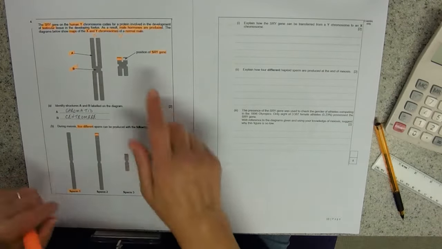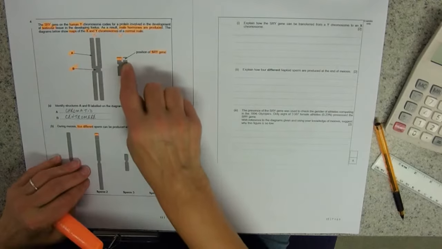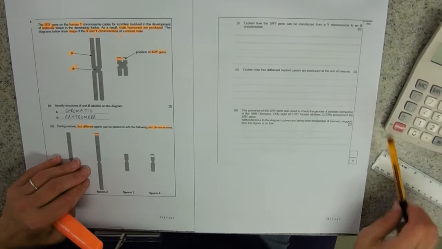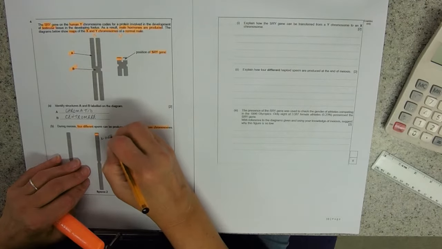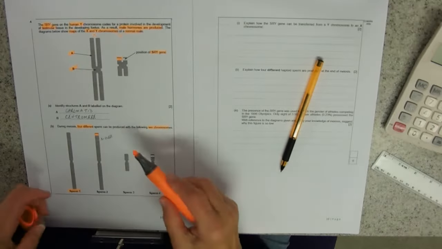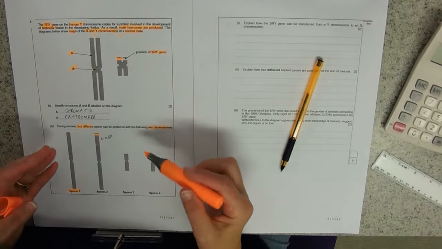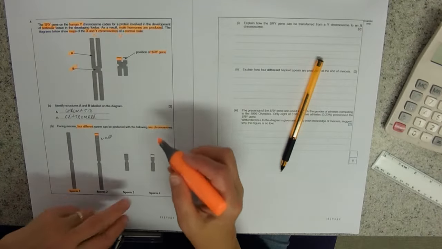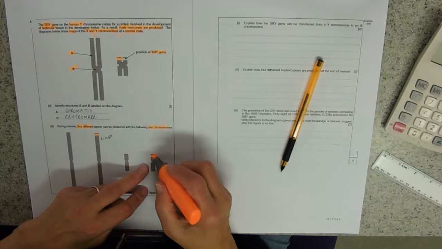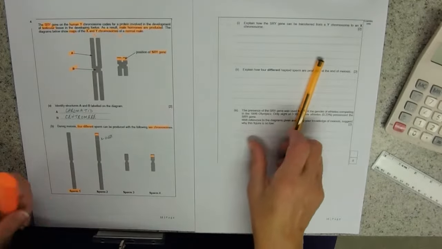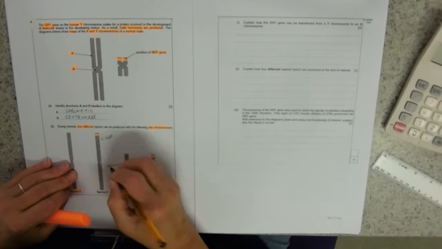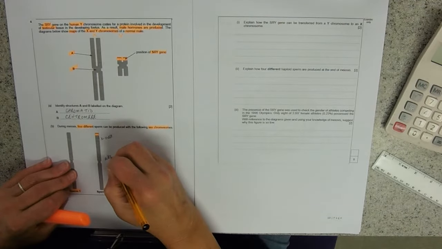So this, we've got a bit of a transfer from the Y chromosome to the X chromosome. How does that happen? That's the idea of crossing over. We've got a sperm now that doesn't have the SRY gene on, and we've got one that is as it was. Okay, so these two have been altered.